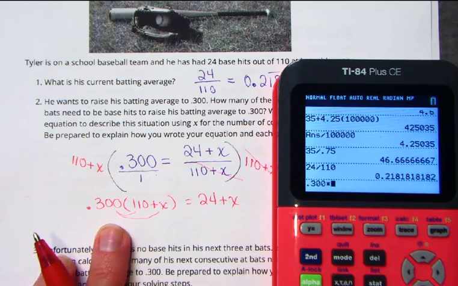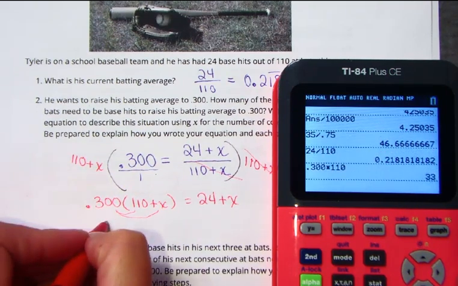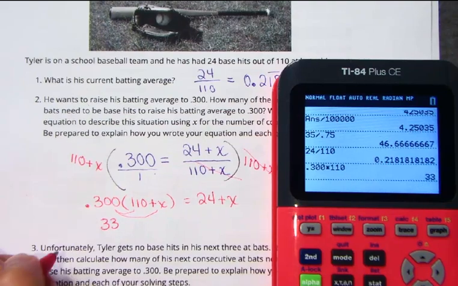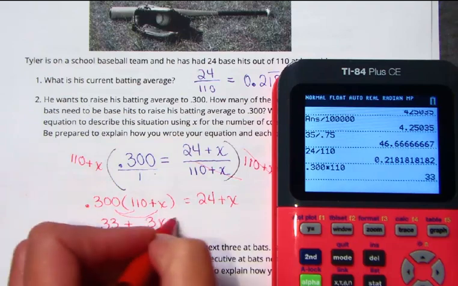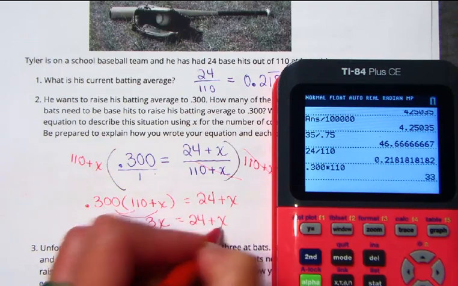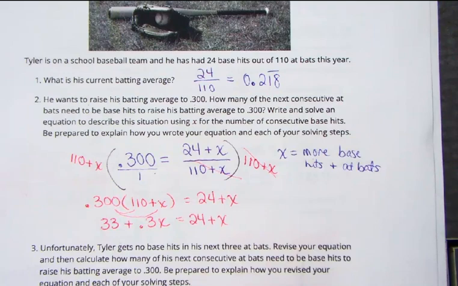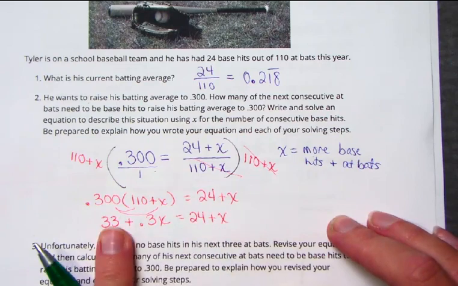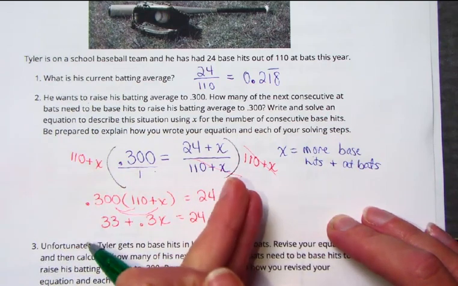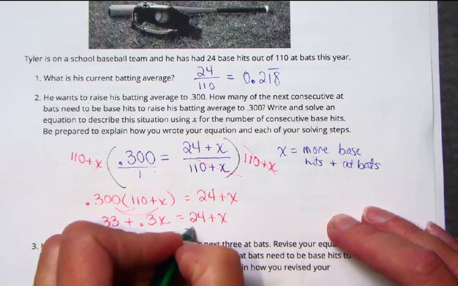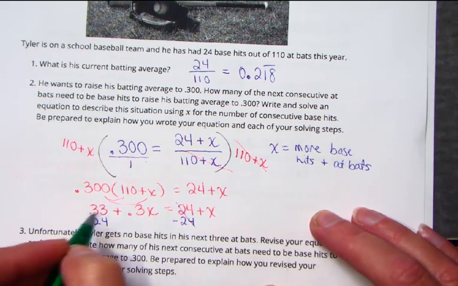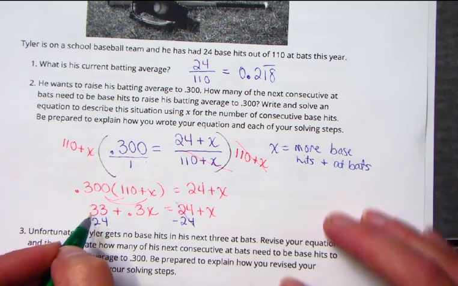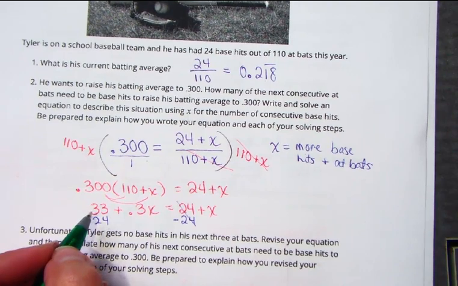0.3 times 110 is 33 plus 0.3x. So I did distributive property over there. Now I'm going to start combining like terms. So I'm going to get my constants over on one side and all my x's over on the other side. I'm going to subtract this 24 from both sides. I'm going to do this one step at a time so I don't try to bite off more than I can chew. 33 minus 24.